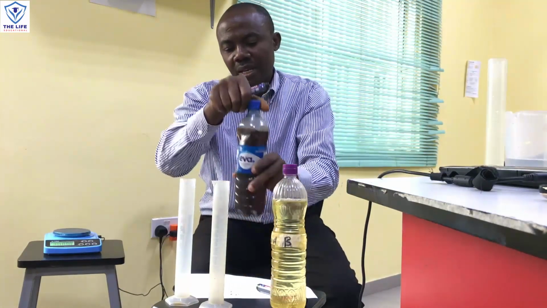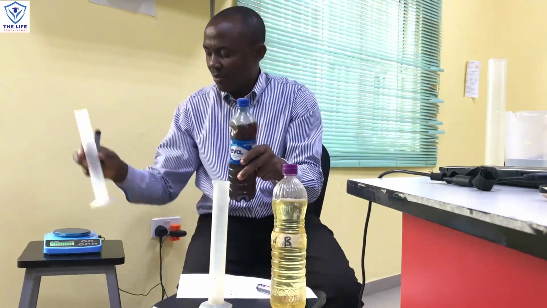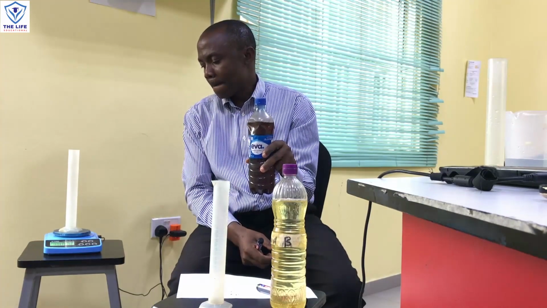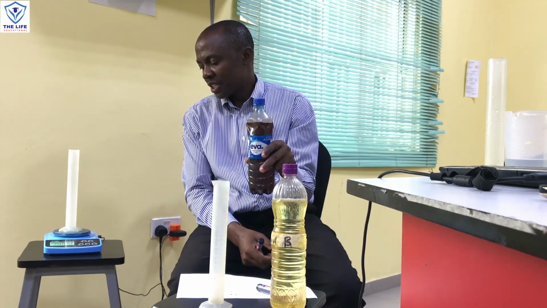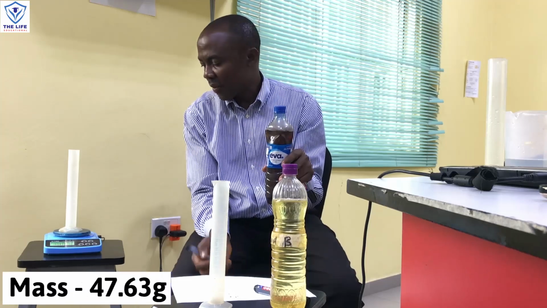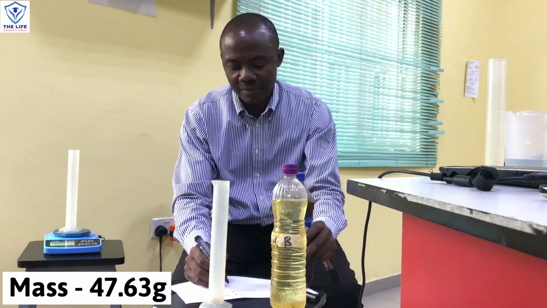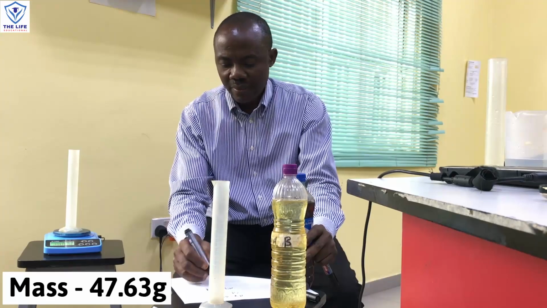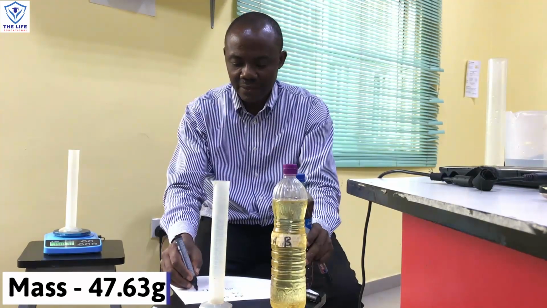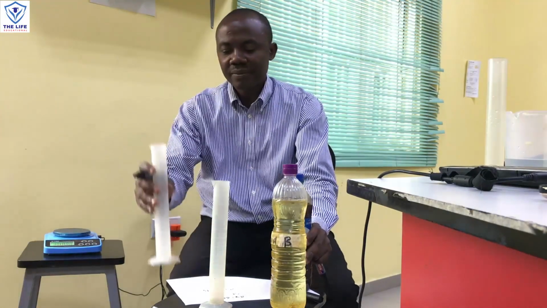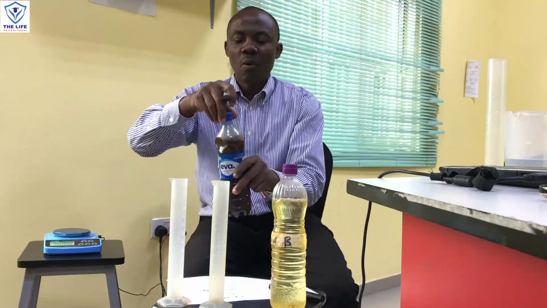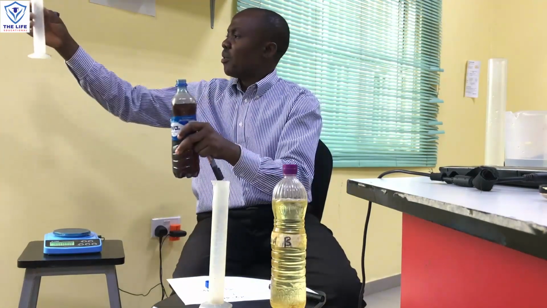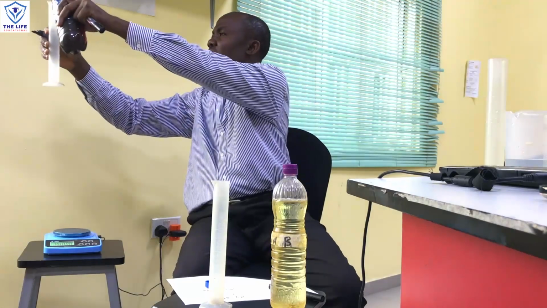Our second liquid. Let's try liquid C. Now, like we did for the water, let's find out the mass of the empty measuring cylinder. This is 47.63. That's for our liquid C. Okay? So we now have 30 cm cube, like we did for water, of this liquid poured into this.